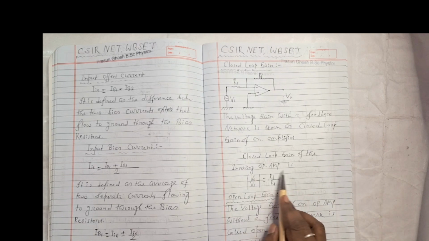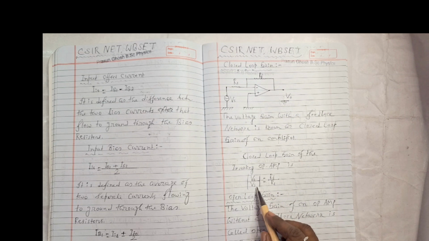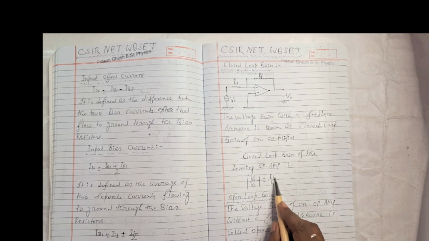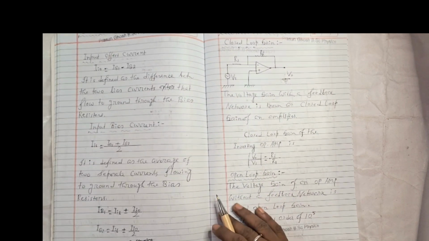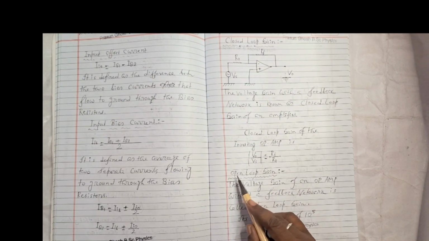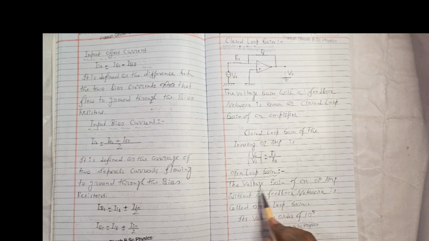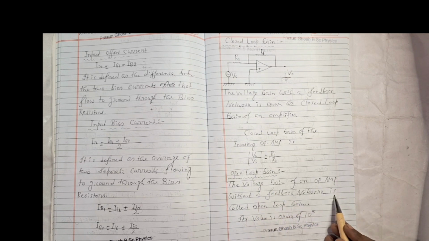The closed loop gain of an inverting op-amp is V0 by Vs equal to Rf by R1, and similarly we can write the open loop gain. The voltage gain of an op-amp without feedback network is known as the open loop gain. Its value is of the order of 10 to the power 5.